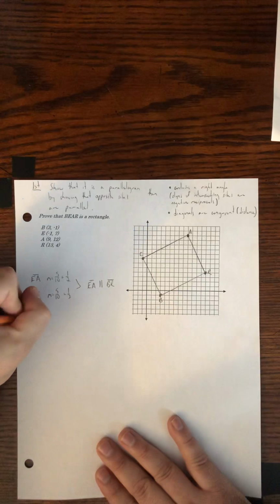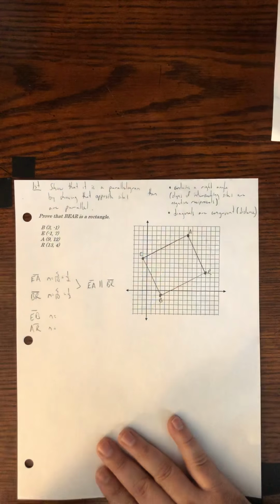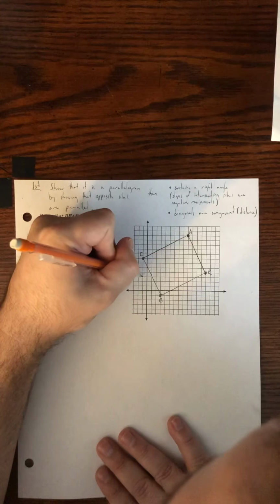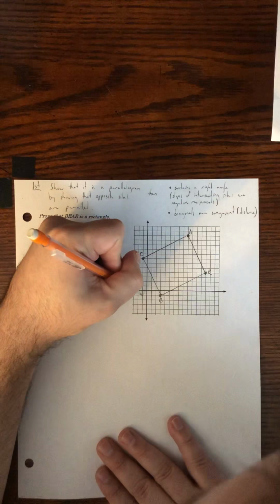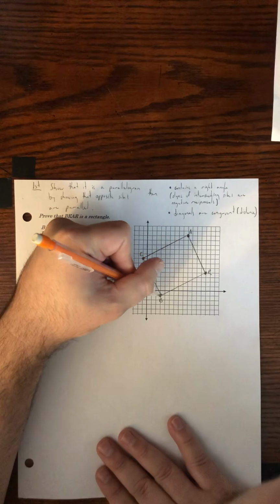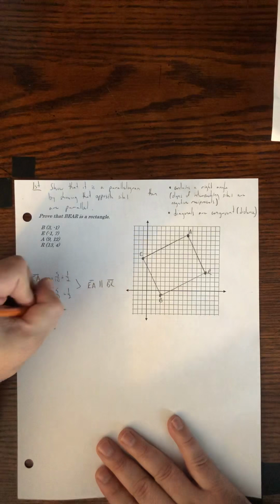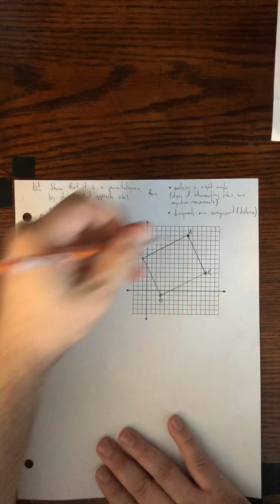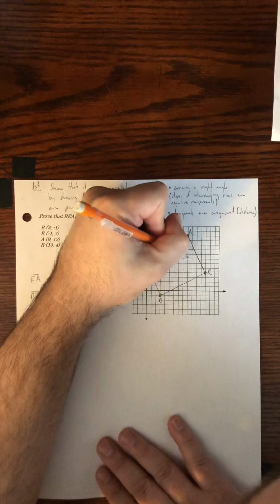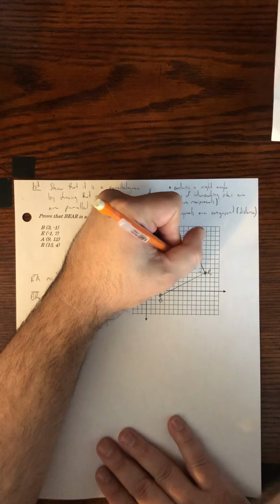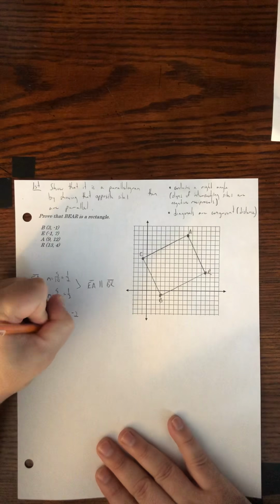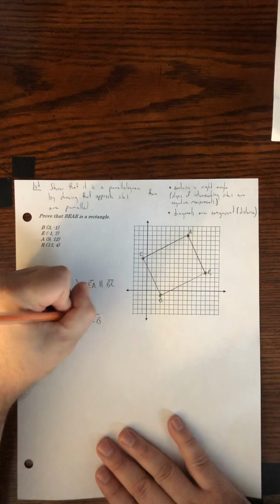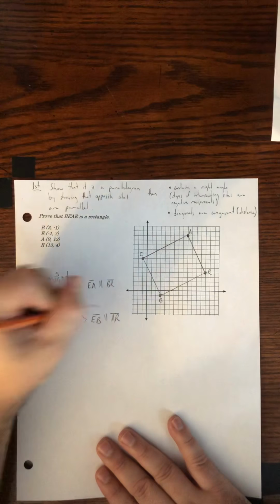Now, I'm going to do the same thing. Calculate the slope of EB and AR. EB would be 8 units down, and a run of 4 units to the right. So it would be -8 over 4, which reduces to -2. And AR, down 8, run of 4. Same thing, -8 over 4, which is a slope of -2, showing that EB is parallel to AR.